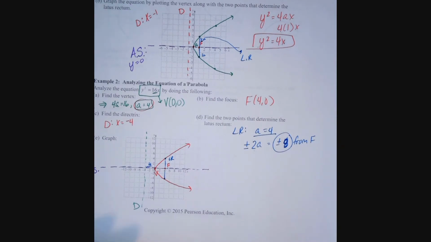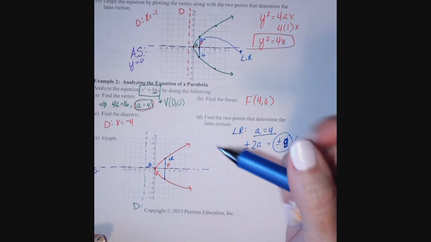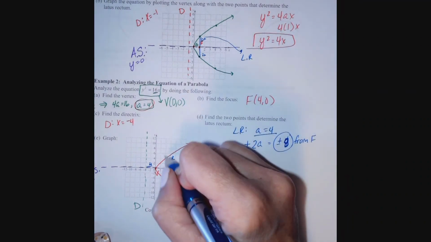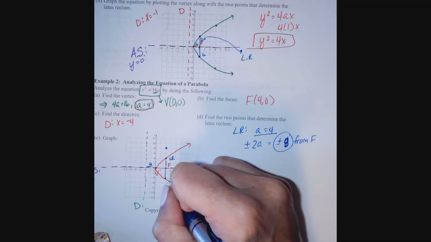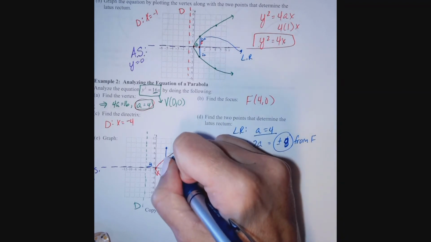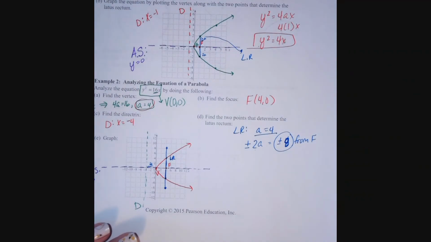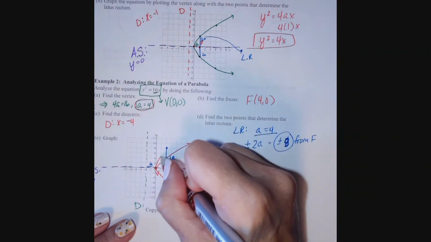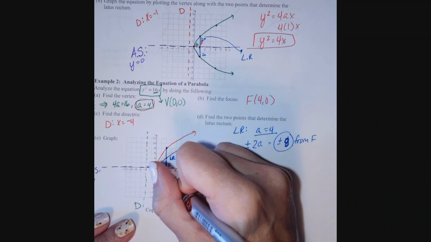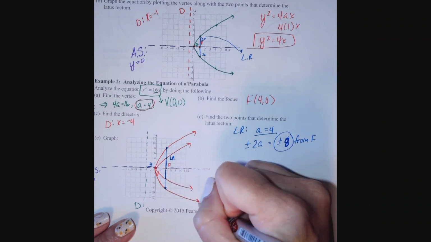Okay, I do not have whiteout, which I really should. We are going to fix it. Instead of going up to 4, we're going to go to 8. That's my latus rectum. The latus rectum goes to 8, which means my parabola opens much wider than I originally said.